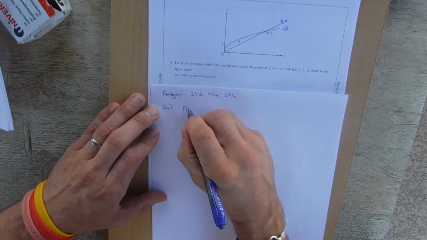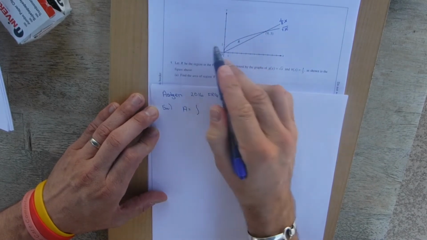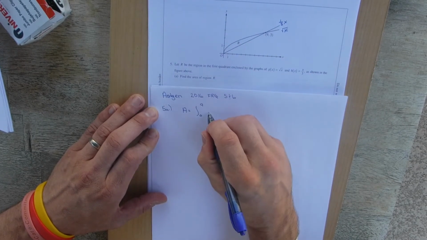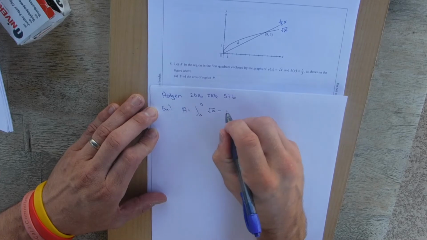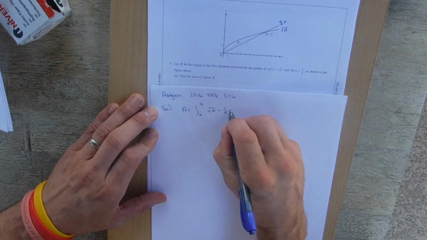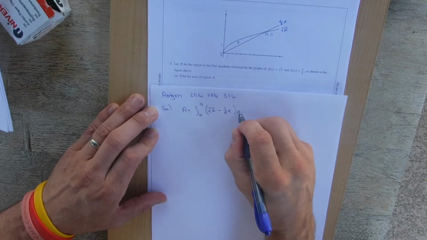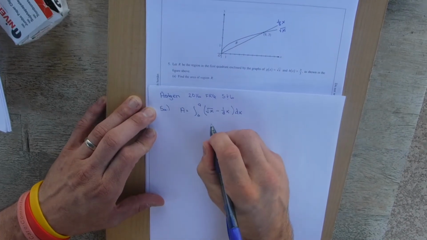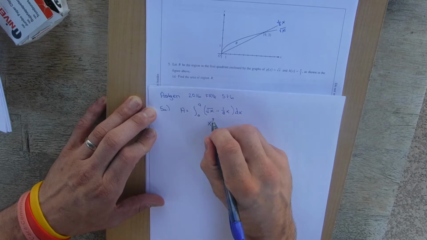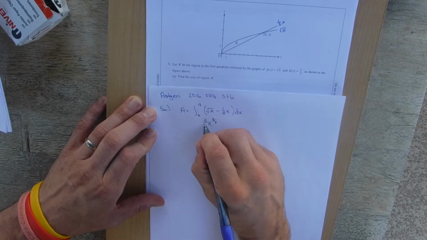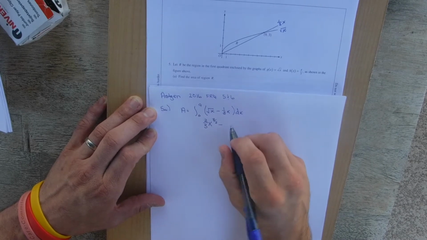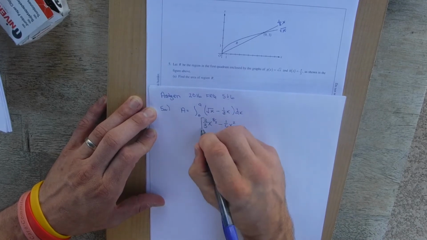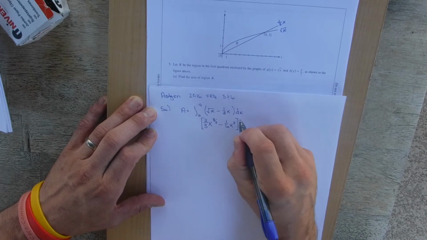So the area is going to be the integral from 0 to 9 of the top minus the bottom. Alright, so that is going to be our area. So this is x to the 1/2, so that will be 2/3 x to the 3/2 minus x squared divided by 2, 1/6 x squared, from 0 to 9.